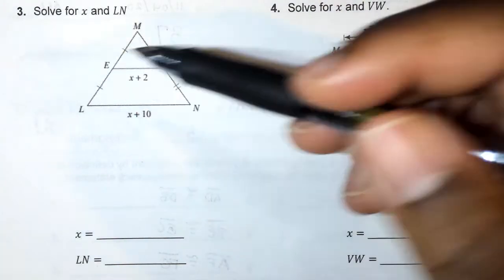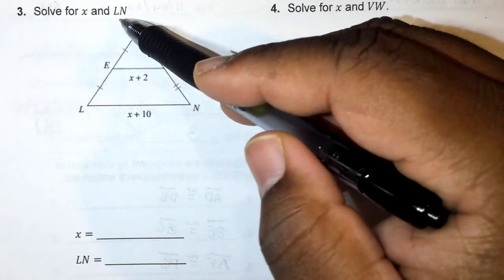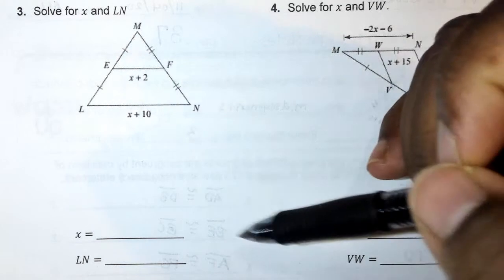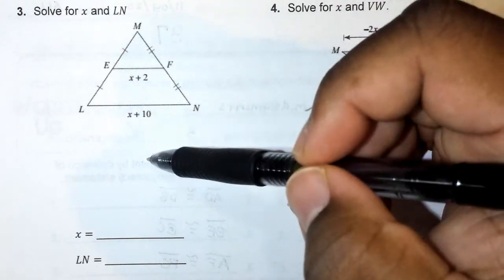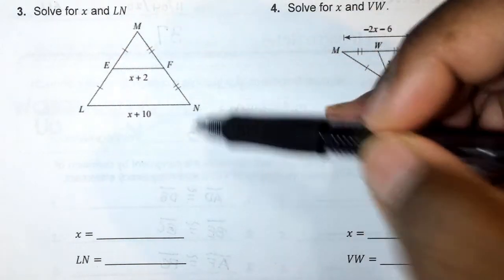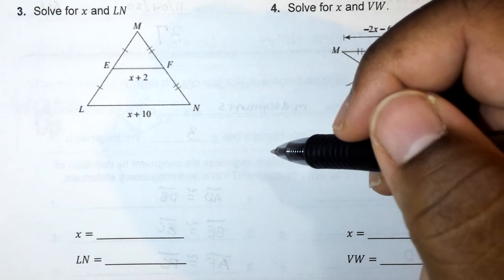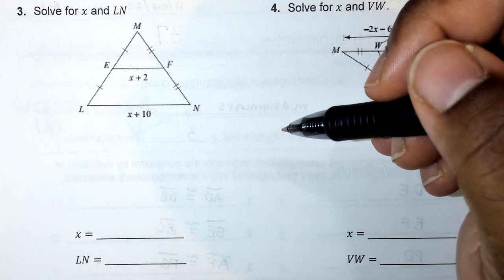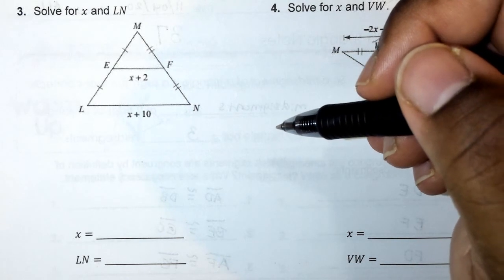Number 3 says solve for X and solve for LN. Obviously on this one I need to find the variable X first, and then they want me to find the length of LN. So once I find X, I'm plugging back into this to get what LN is. Gotta get X first though. This is the key here on the back. This is what you need to do.